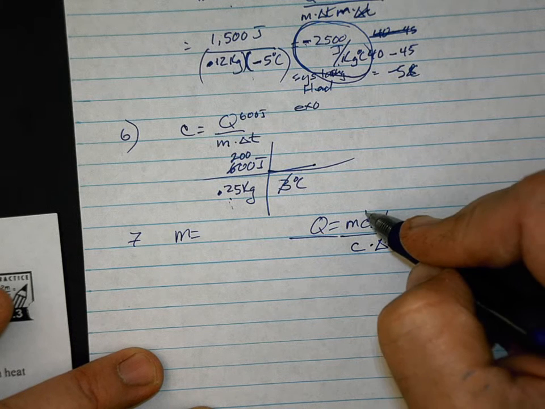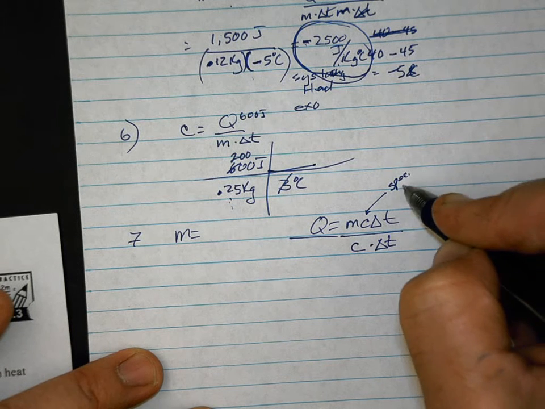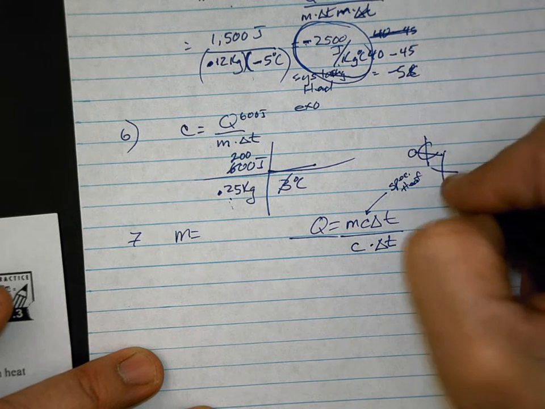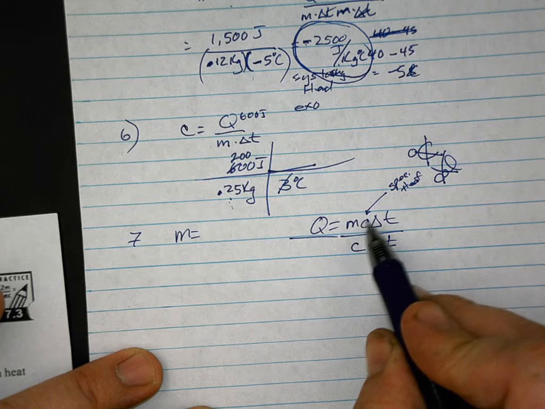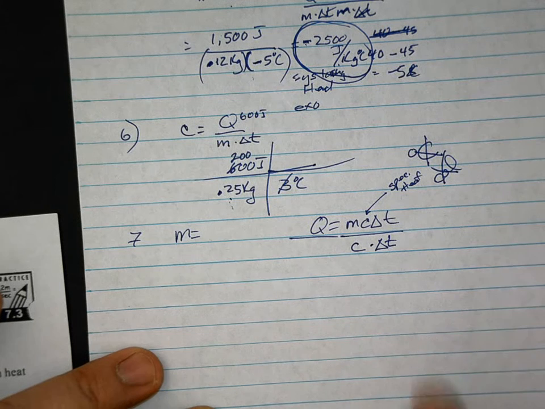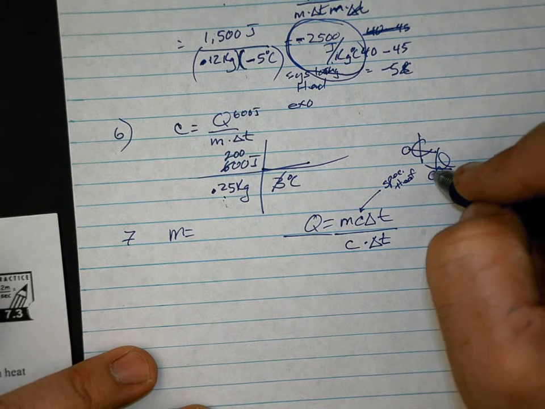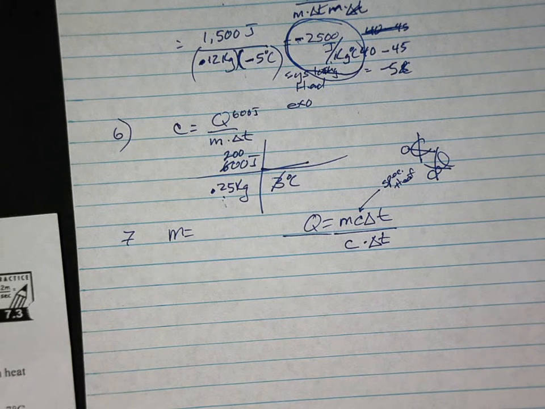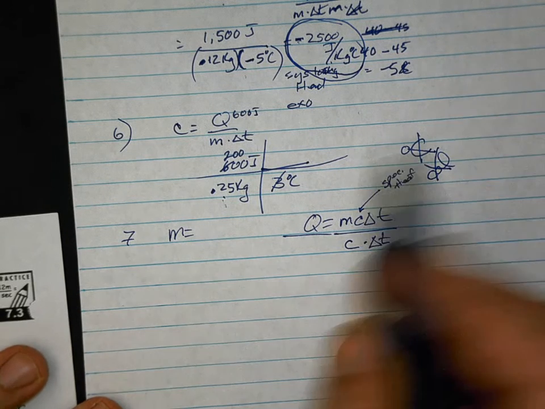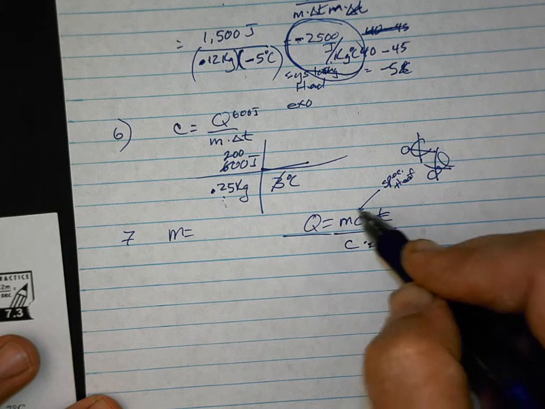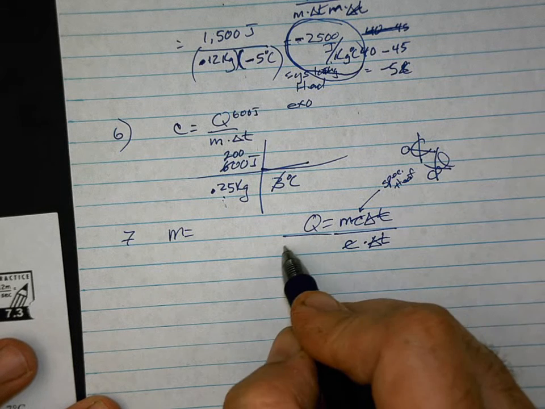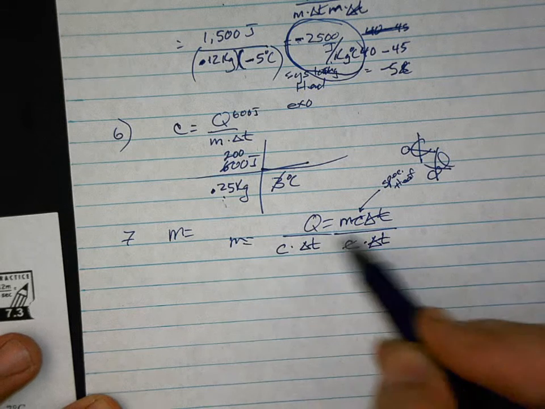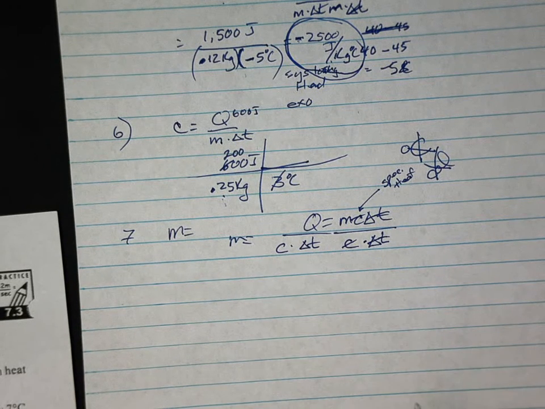One thing: this is specific heat. It is not degrees Celsius, and it is not calories. In this unit, a C by itself means specific heat. If we're talking about calories, our abbreviation needs to be CAL, because it can be confusing with all the C's. So we cross that off, and we divide by C delta T here. Now mass is equal to Q over the specific heat times the change in temperature.